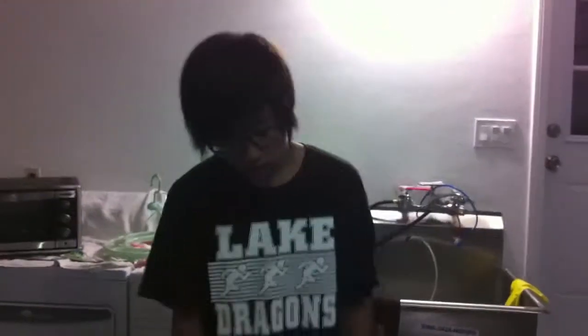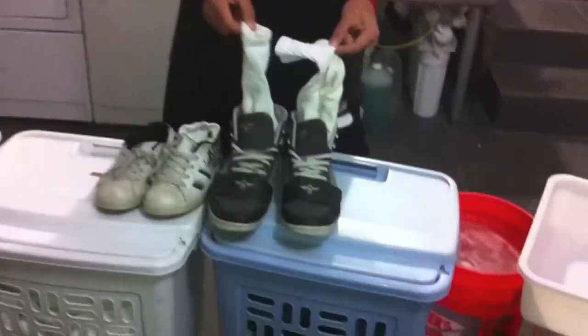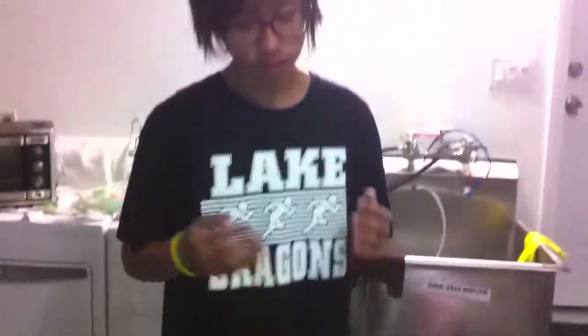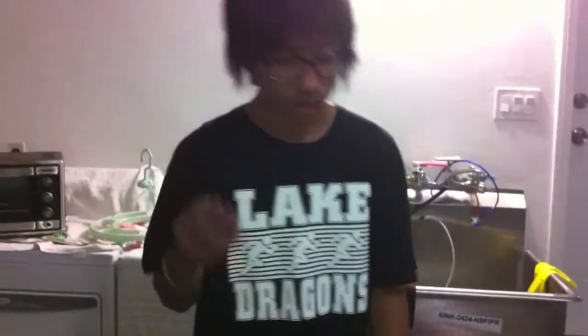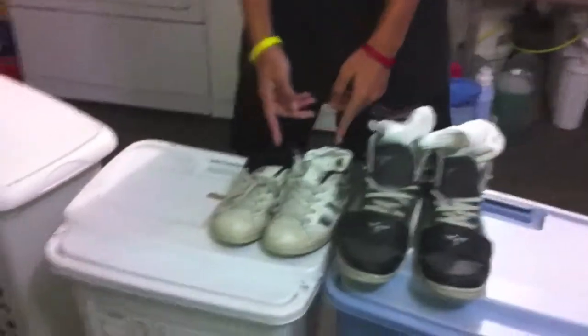So the difference between unsaturated and saturated fatty acids is like these shoes. These shoes have two socks, and because they have more hydrogen ions, it must be saturated. These shoes have only one sock. That means it has less hydrogen ions.